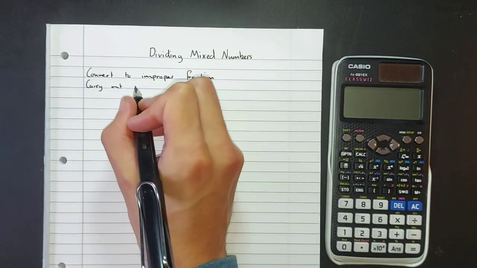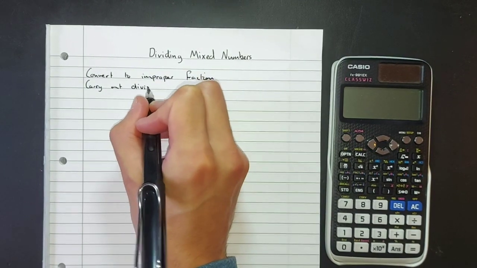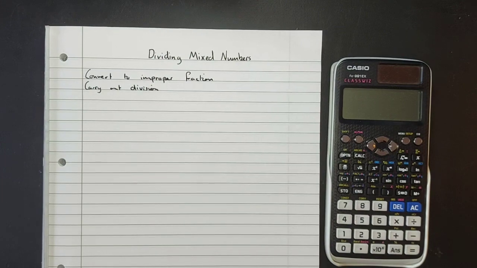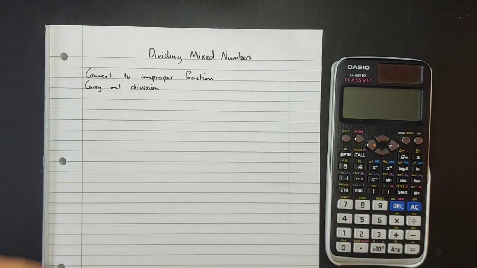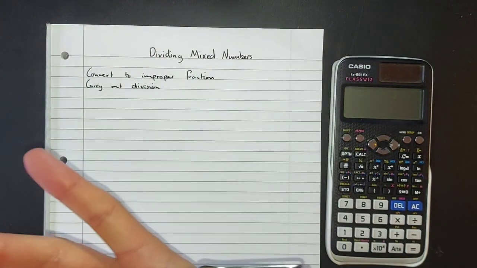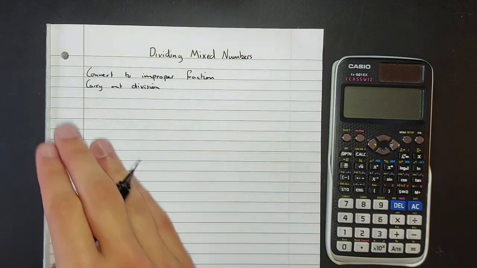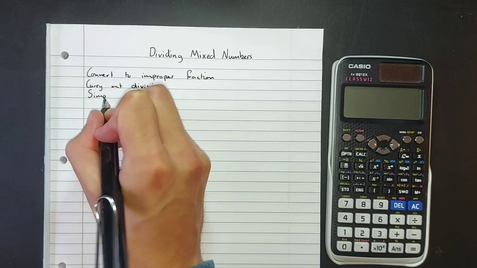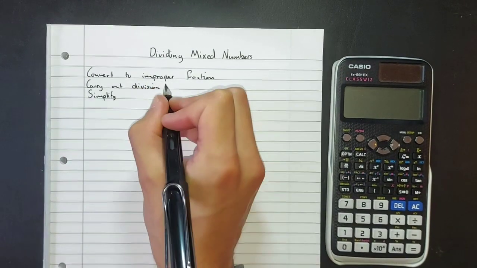If you're unsure about dividing fractions, I've done a video on that. It's all about multiplying by the reciprocal. We'll go through a few examples in a second. Once you've carried out your division, you're going to simplify after that. Okay, you can do it during this, so it's kind of like it's one step. Okay, so we're going to simplify. I normally do this as one step, but if you do the division and then you simplify, that's also fine.